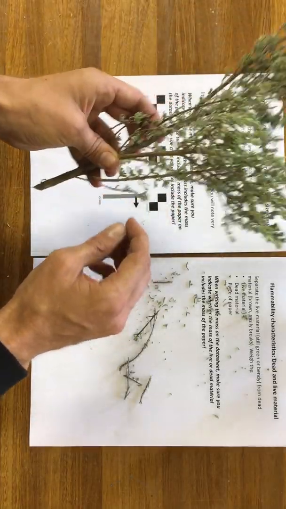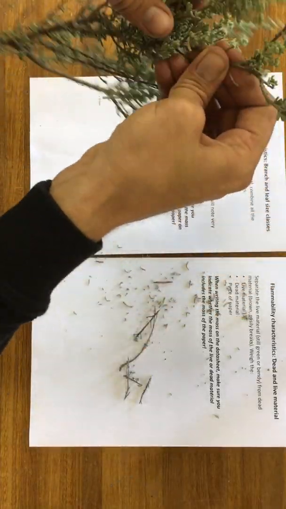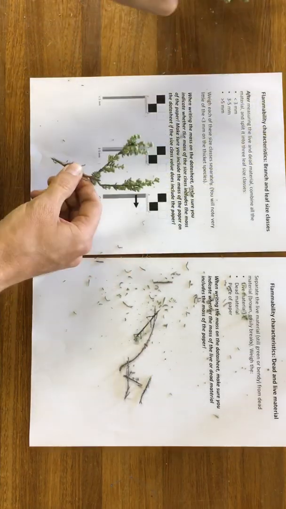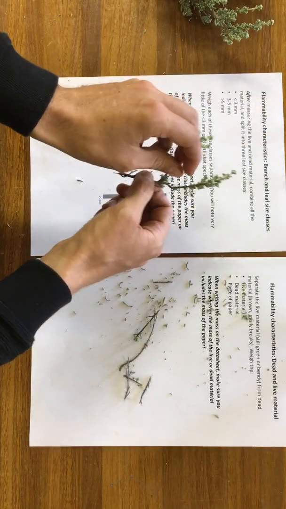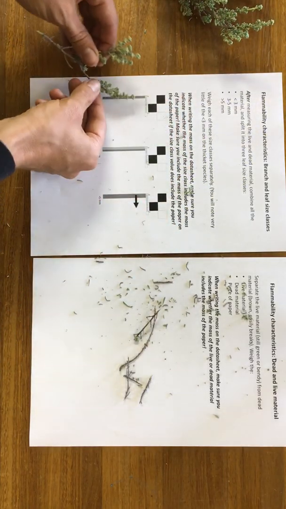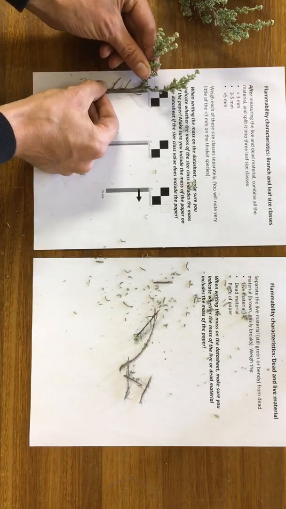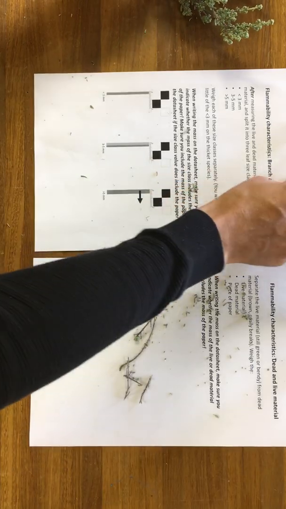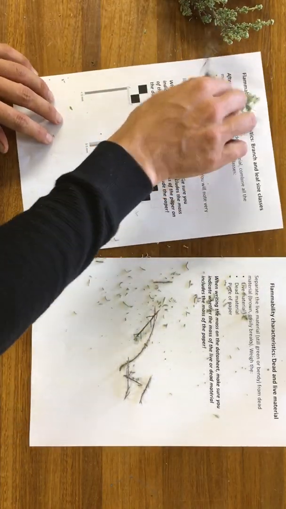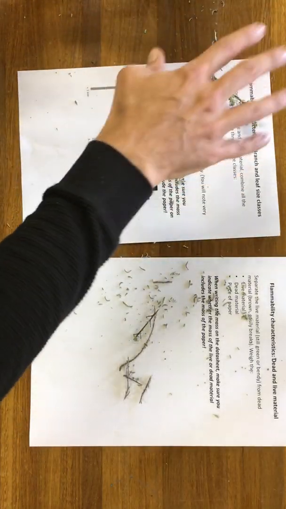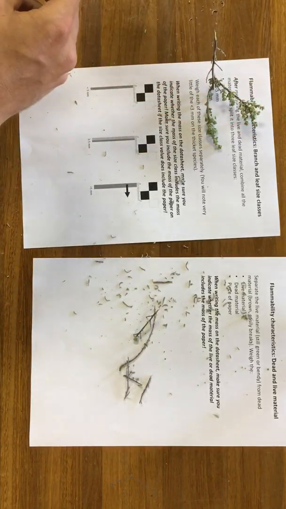So if I look at this branch here, and I take, say, maybe this sample, and I look at all the leaves individually, I don't need to break it up and compare it. All of those leaves individually are less than 3 mils. Even the branches are less than 3 mils. So I put that on the pile for less than 3 mils. I'd have a sheet of paper here for less than 3 mils.